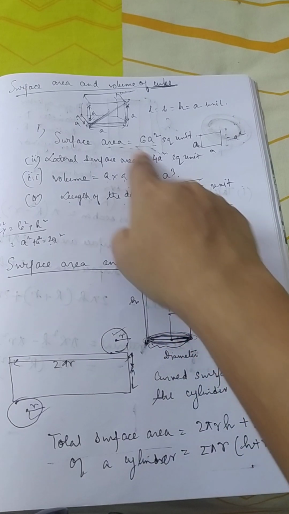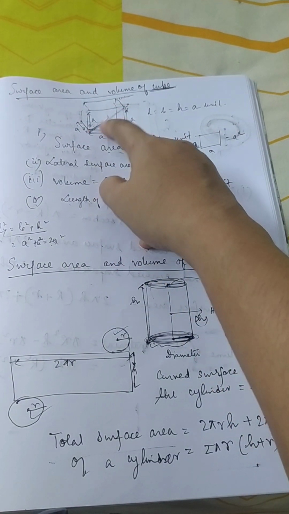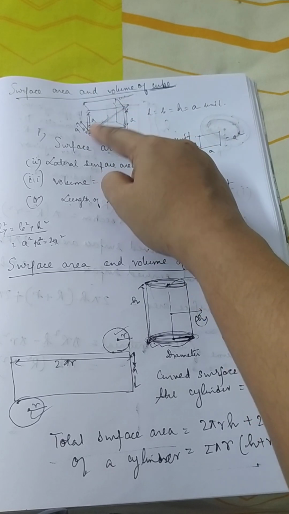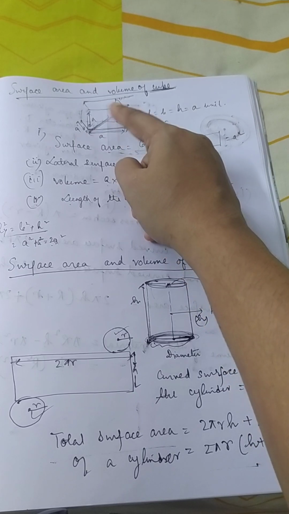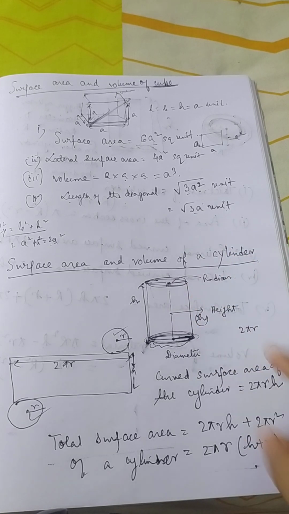From where does it come? Suppose it is a square unit and you are drawing a diagonal. Now it will be a right angle triangle. If you use the formula of Pythagoras, we will get the length of the hypotenuse, that will be root 3 a unit, right?